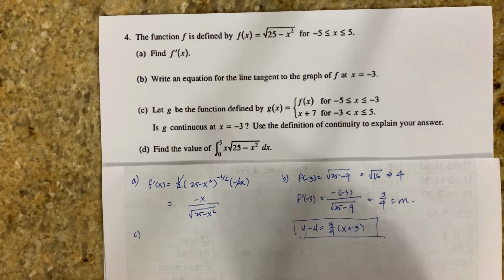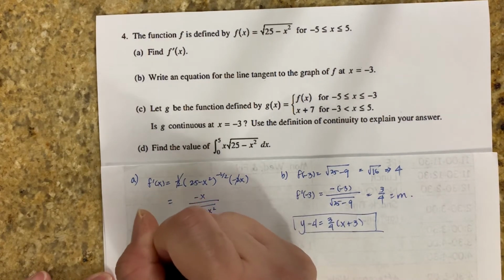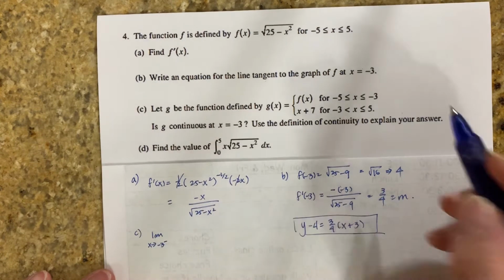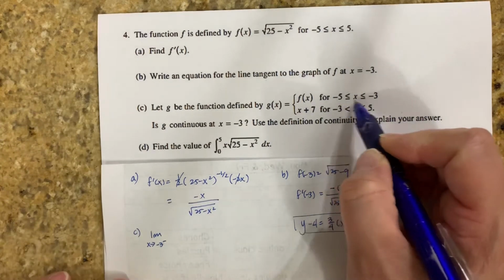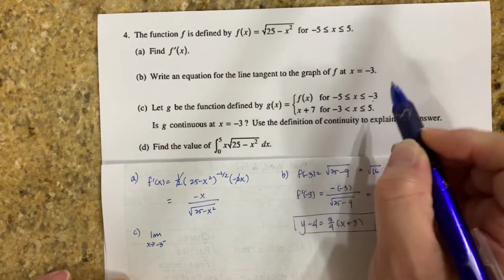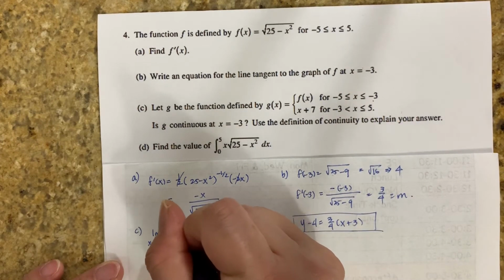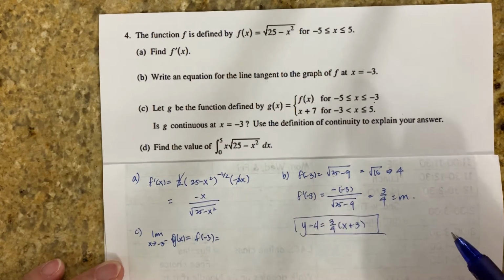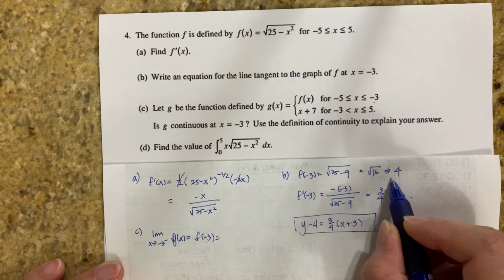So limit as x approaches -3 from the left side. Well, if it comes from the left side, it's going to come from the f of x side, right? Because this is from the left side, g of x equals f of -3. All right, so what was f of -3? f of -3 was 4.